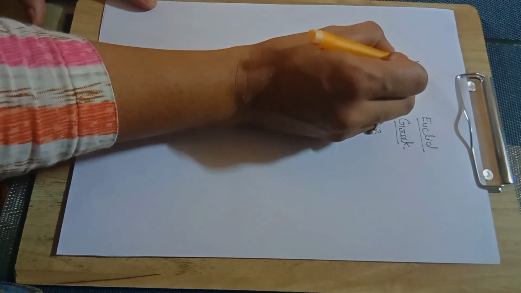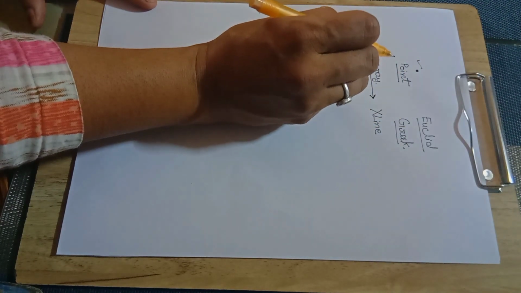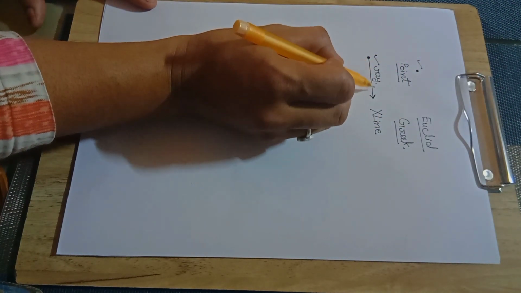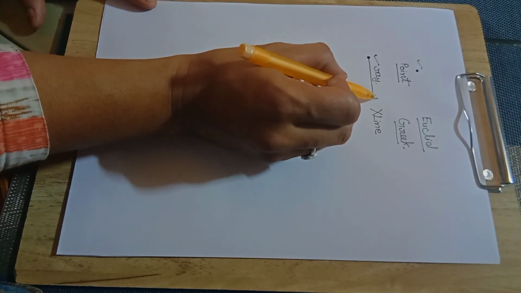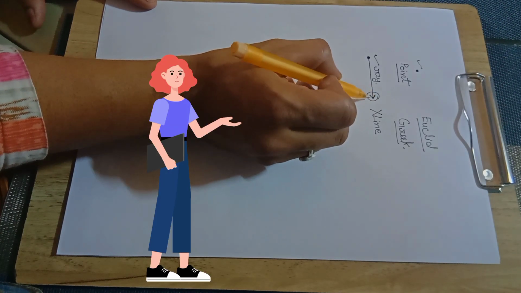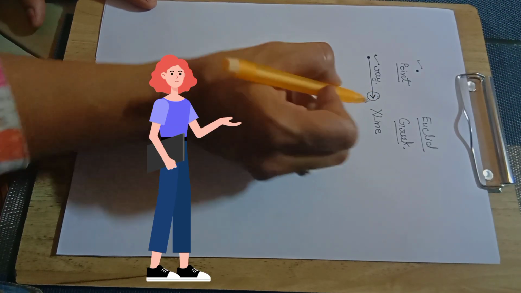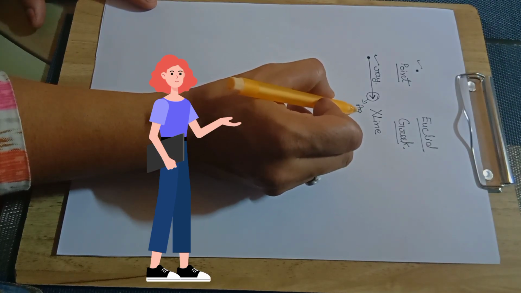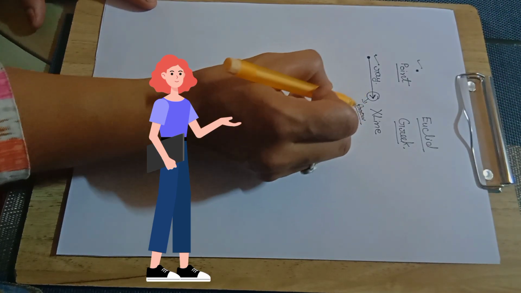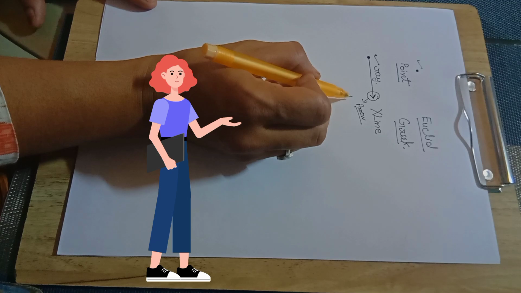Whenever we mark a dot on a paper, that is called a point. And whenever we mark a line, in front of it we draw an arrow sign, that is called a ray. Whenever we mark an arrow sign, that is a ray.